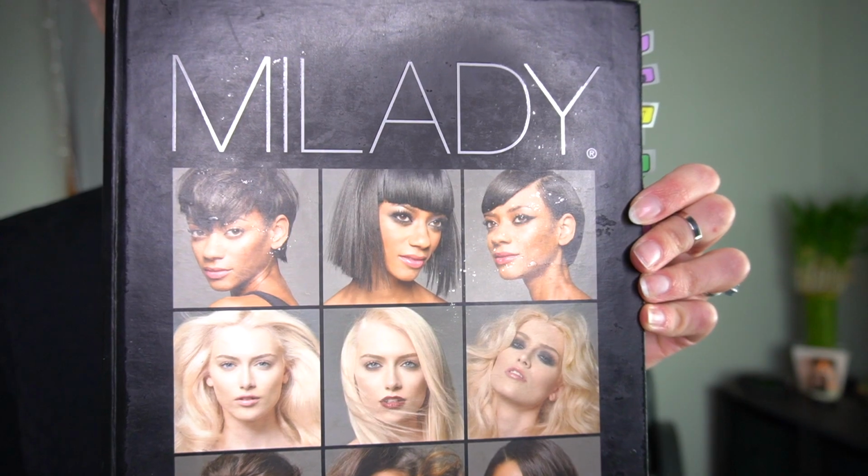Today I want to break down what books are used for what and how to use them. Let's start with your Milady textbook. Your textbook has 32 chapters that are broken down into 6 sections.